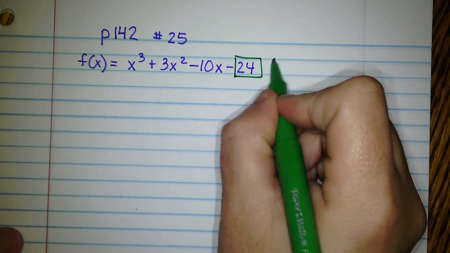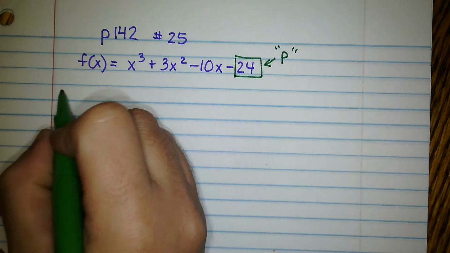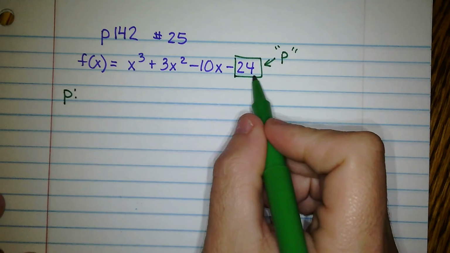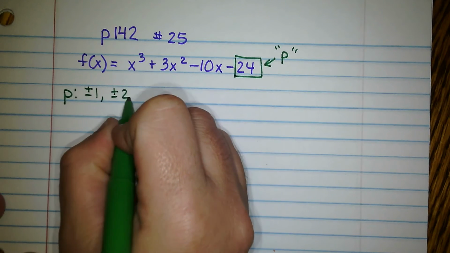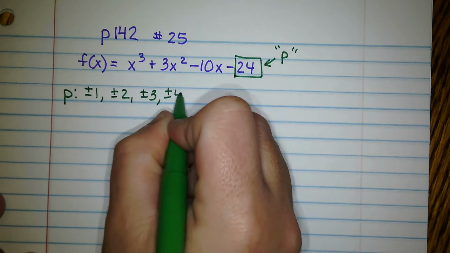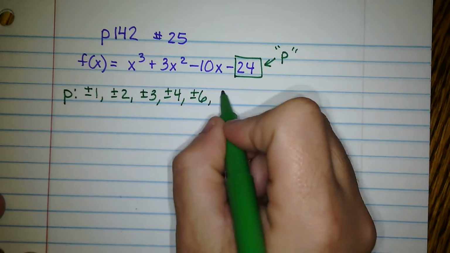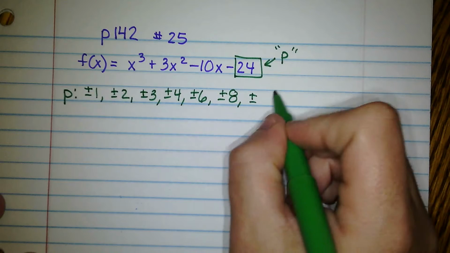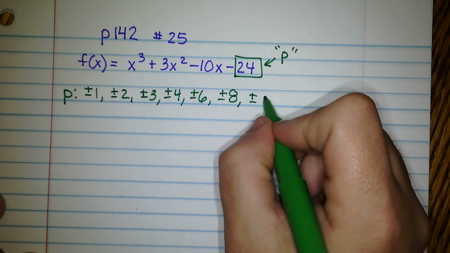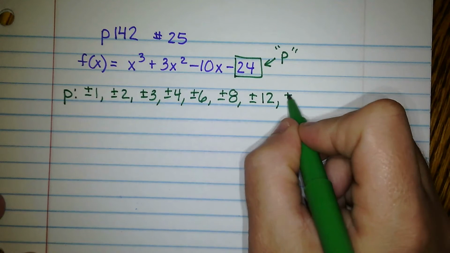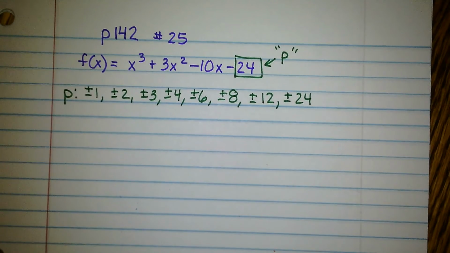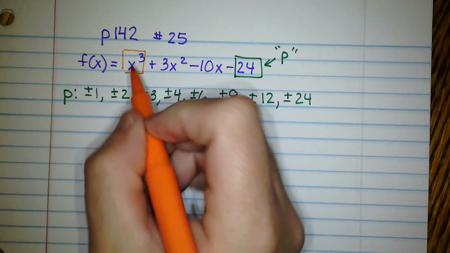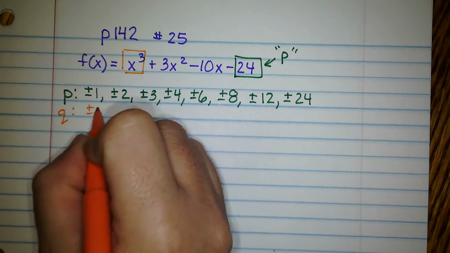P is this value right here. This is your constant, and there's lots of factors for this P value. So we have plus or minus 1, 2, 3, 4, 6, 8, 12, and 24. That's a ton of options. The good news is hopefully we'll find one of them quick. And for our Q value, it's just plus or minus 1.